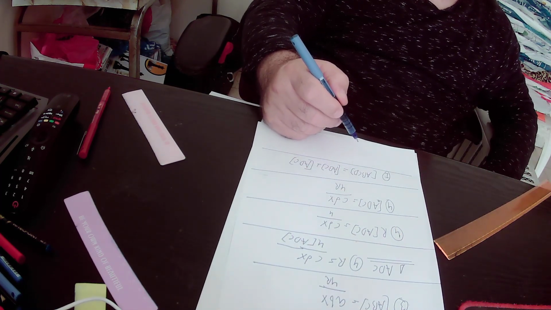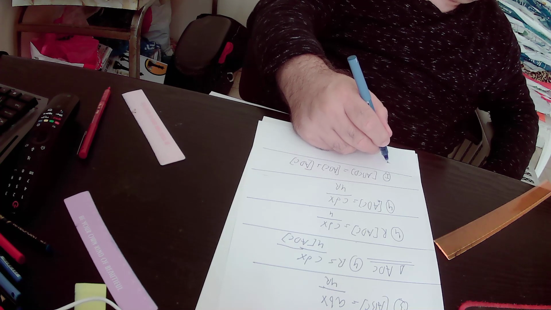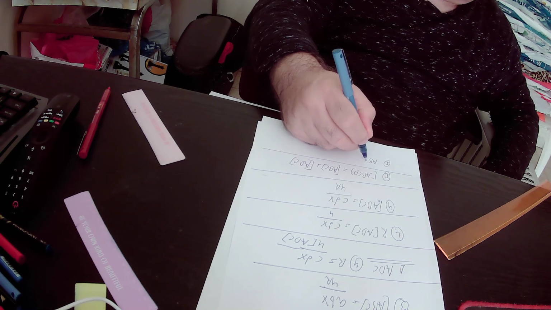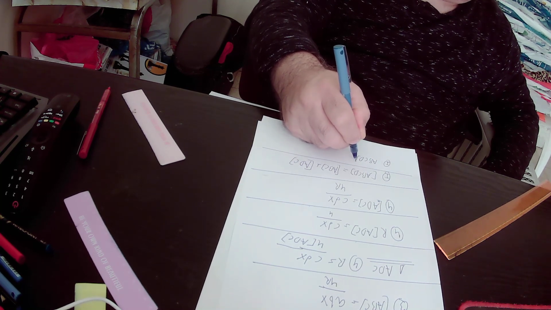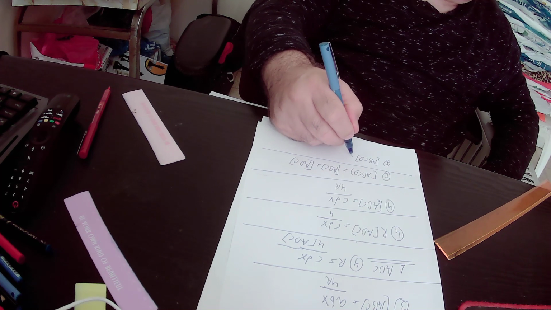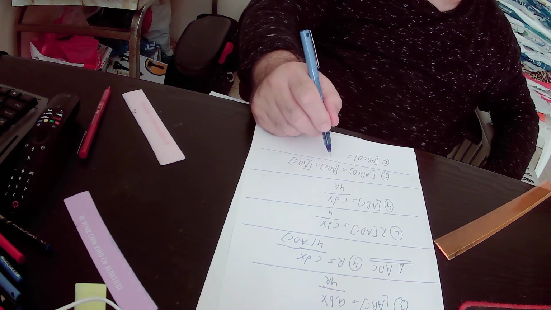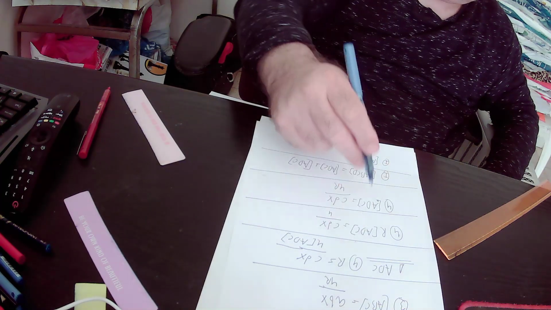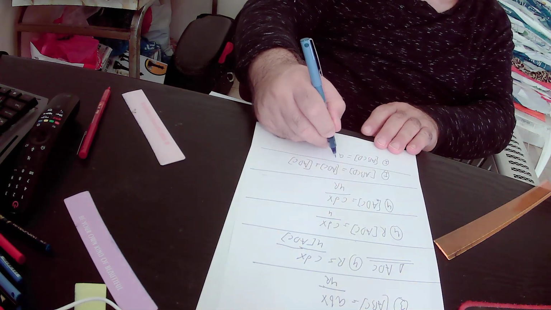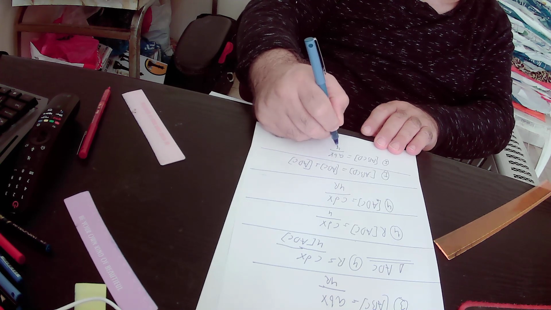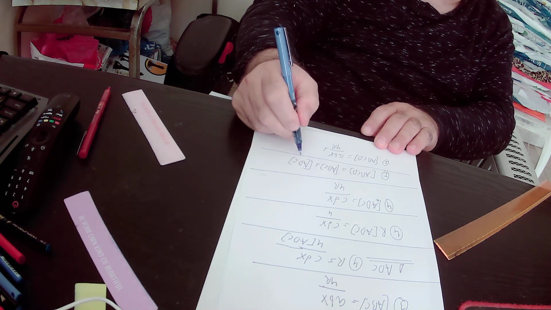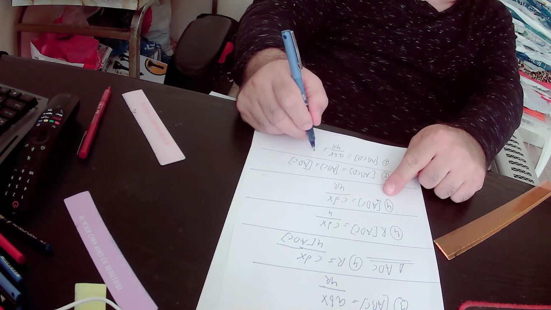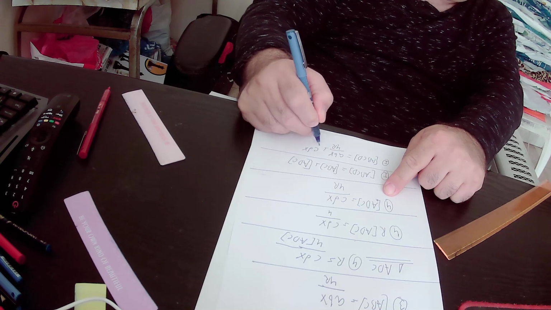So the area of quadrilateral ABCD will be equal to the area of triangle ABC. We have already found out that the area of triangle ABC equals BXover 4R, plus the area of triangle ADC, which we have already found equals CDX over 4R.